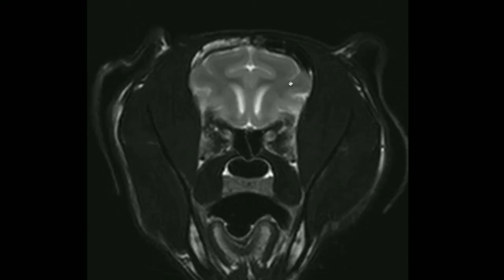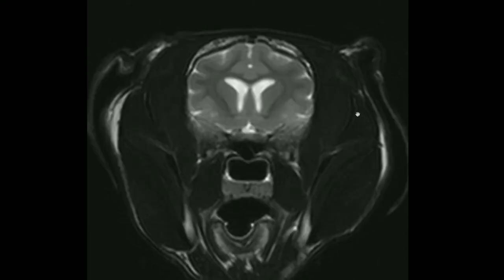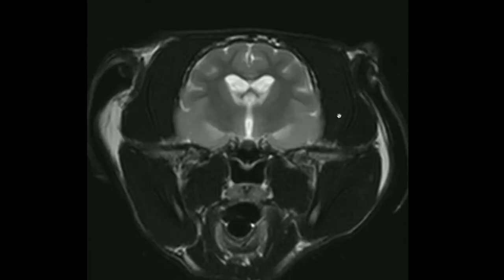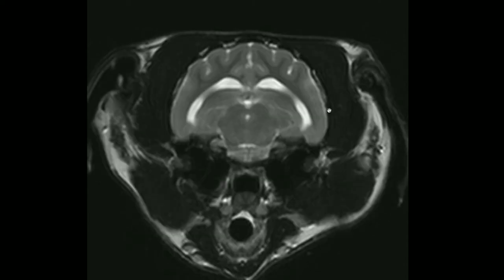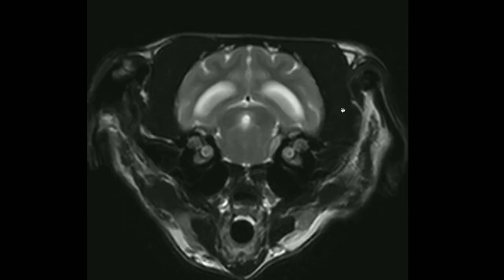Looking at the brain, we want to be comparing: are the left and right sides symmetrical? Do we have any signs of mass effect or midline shift? Are there any signal alterations? What's the architecture of the brain like? Here we can see a degree of dilation of the ventricular system, with the lateral and third ventricles slightly distended and rounded in shape. Coming caudally, the parenchyma looks relatively normal in the forebrain.